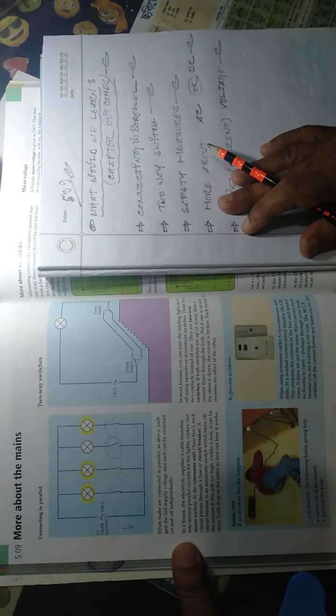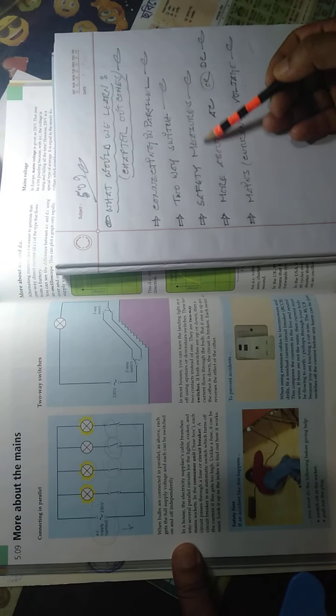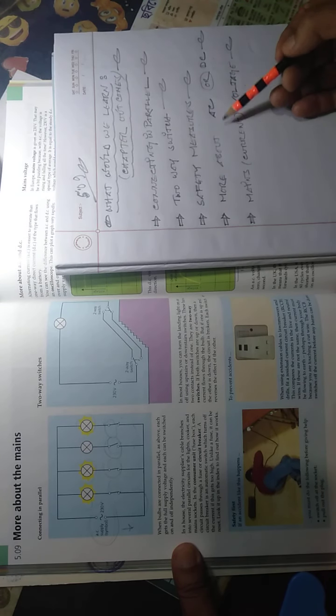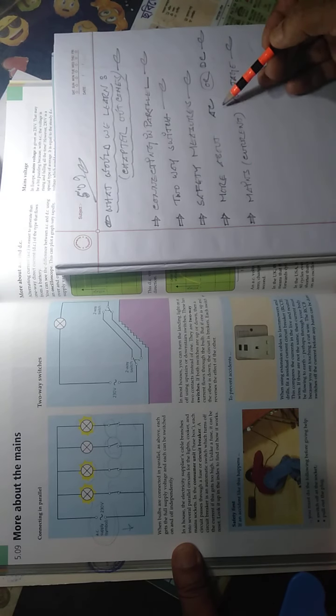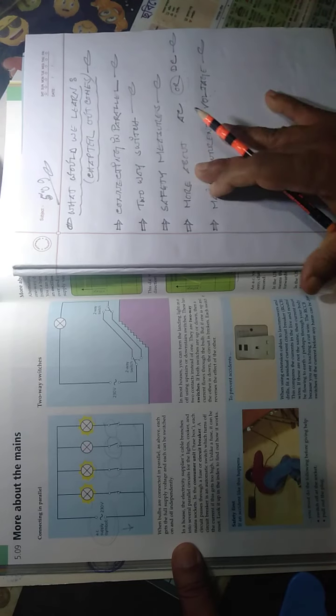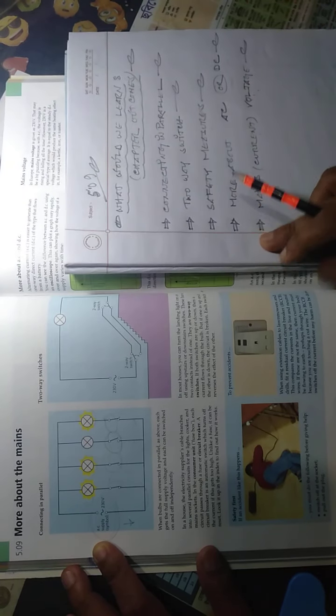This chapter is segmented into five parts: connecting in parallel, two-way switches, safety measures, more about AC or DC current patterns, how they are generated, and the basic difference between AC and DC, and mains voltage and current, the relation between voltage and current. A little illustration is given in your book, and we'll discuss it, as well as the question and answer sessions given in the book. So now we'll start the basic classes.